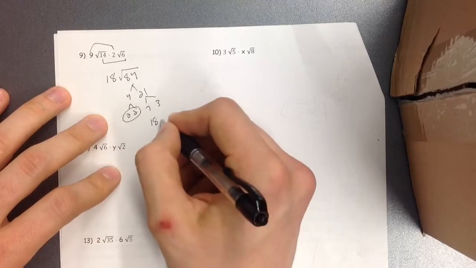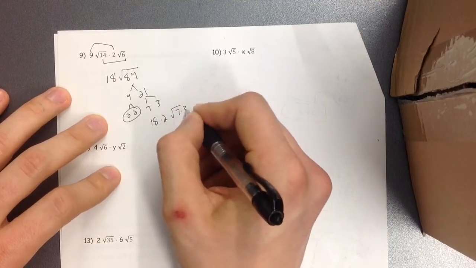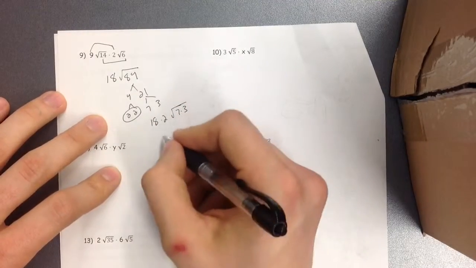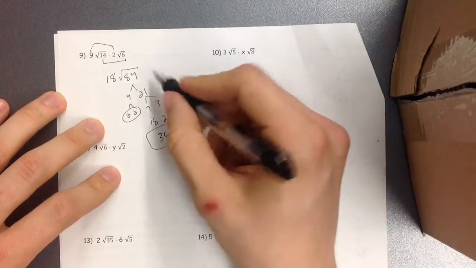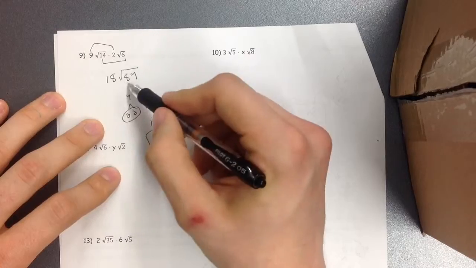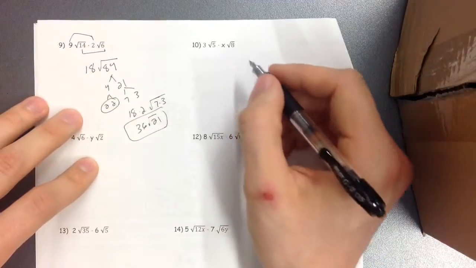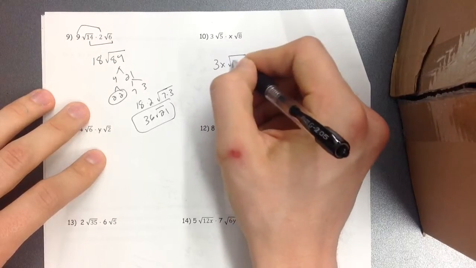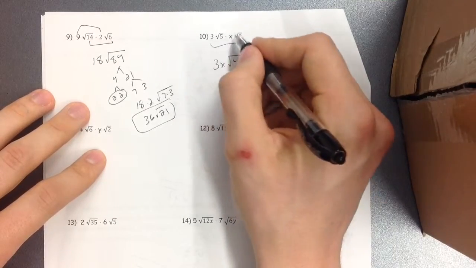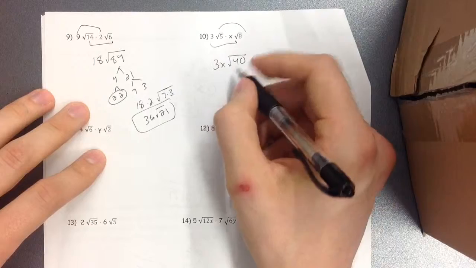So I've got an 18 on the outside, a 2 on the outside, a 7 on the inside, and a 3 on the inside. This is going to be 36 square roots of 21, and that's it. So I would recommend combining them first and then reducing. On number 10, same thing, 3 times x, 5 times 8. So 3 times x on the outside, 5 times 8 on the inside.